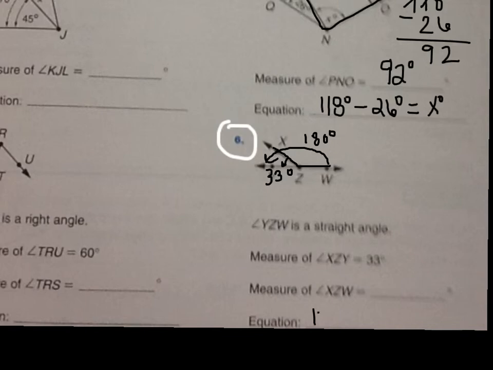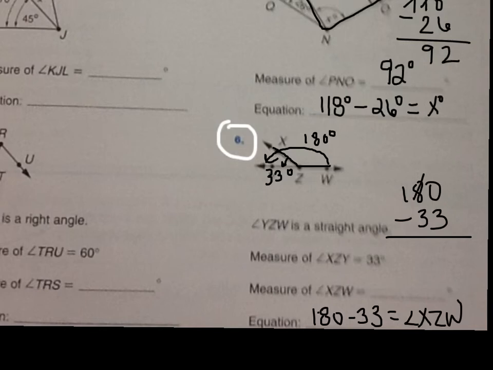Good, we can take 180 minus 33 equals angle XZW. 180 minus 33, we can't do 0 minus 3, so we take from the 8, give it to the 0. 10 minus 3 is 7, 7 minus 3 is 4, and then 1. So 147 degrees.